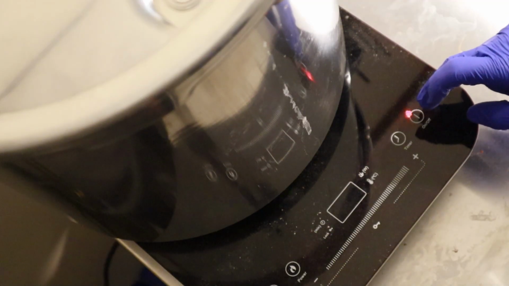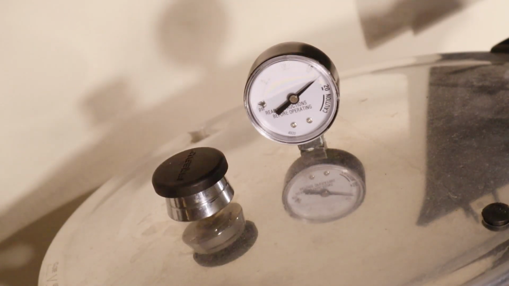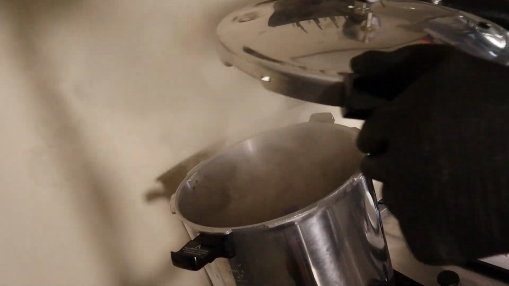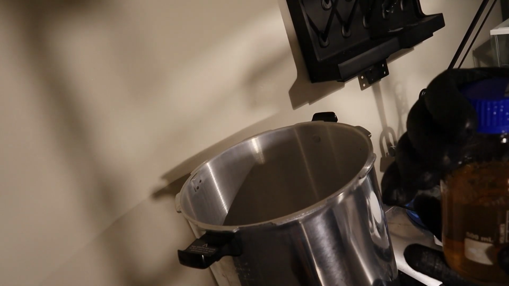Then I turned on the induction cooker. Once the autoclave reached 15 psi, I started a timer for 15 minutes. Once the 15 minutes were up, I lightly lifted the pressure regulator to release the steam faster. I don't recommend doing this as it can cause many things that you don't want. Once the PSI was 0 and the pressure indicator dropped, I then removed the lid with heat-resistant gloves. I then tightened the bottle of molten agar and removed it from the autoclave.